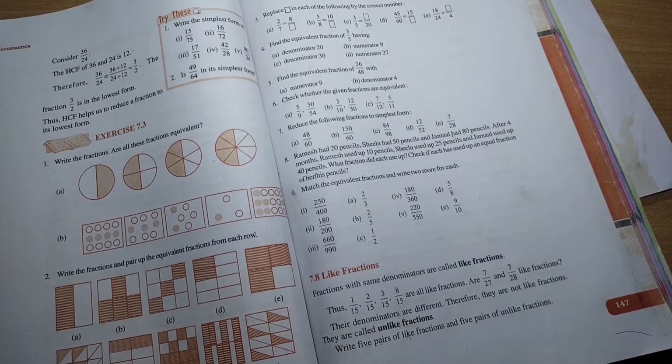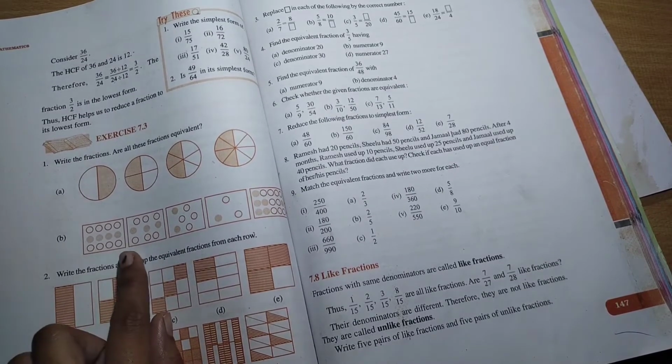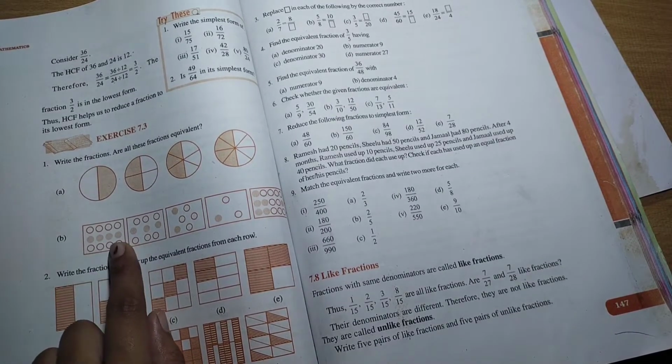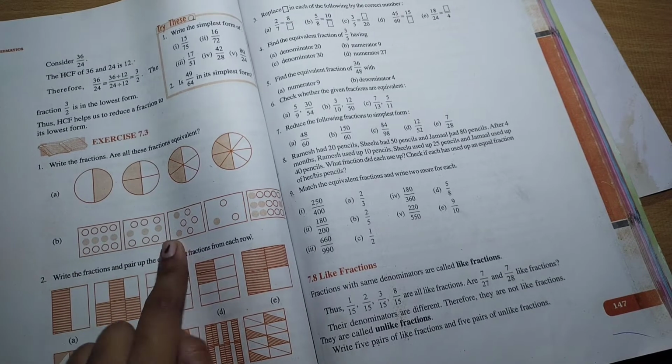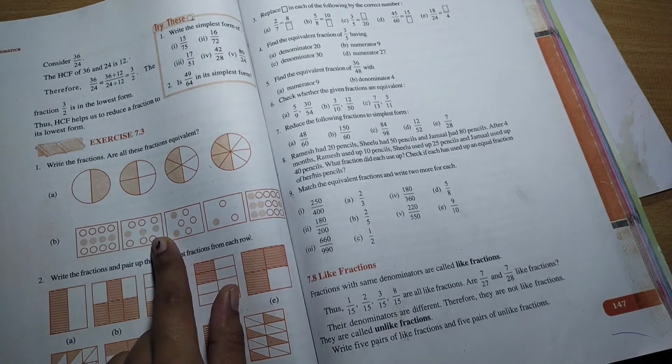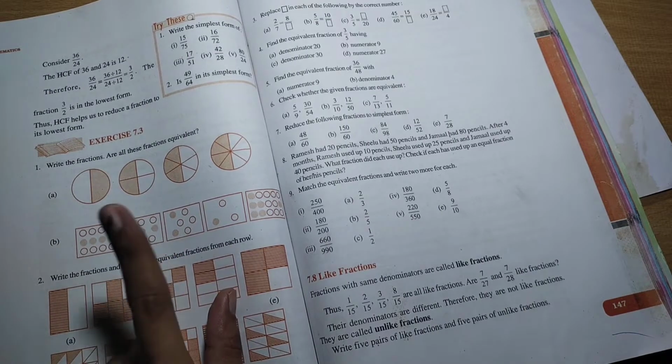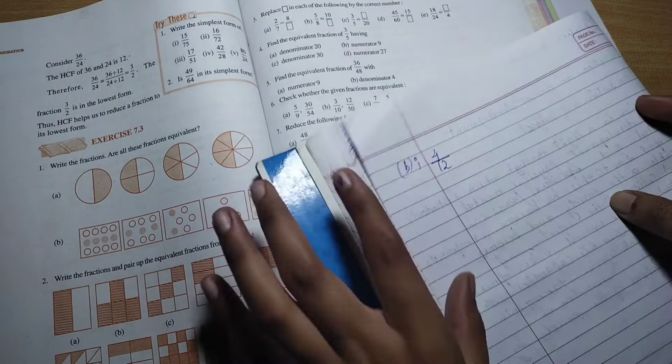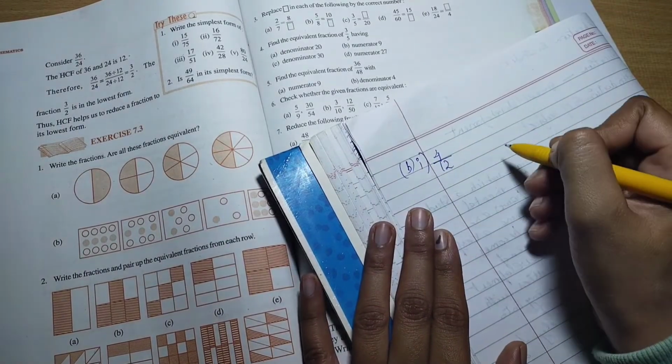Let us see the B number. 12 dots are there, out of that 4 are shaded. So what will be our fraction? 4/12. Here there are 9 dots. How many of them are shaded? 3. So our fraction will be 3/9. Let us do it quickly. First one I have already written, 4/12.